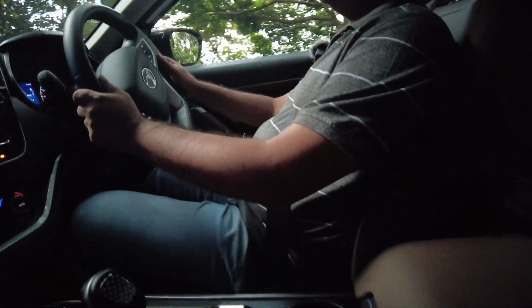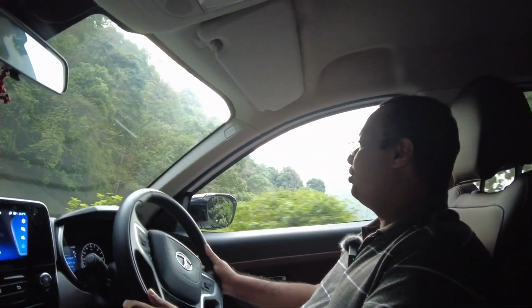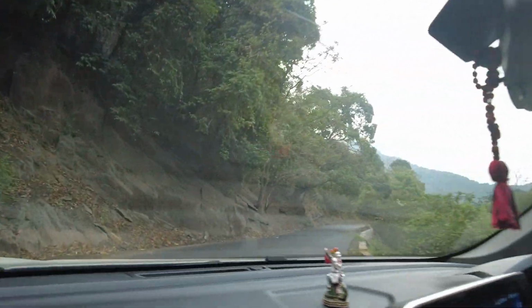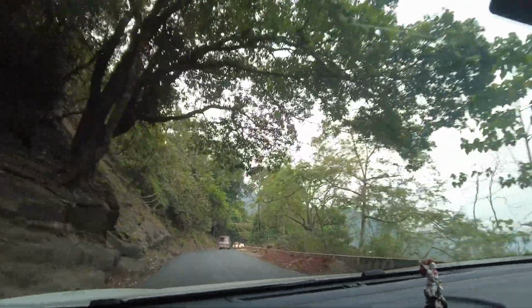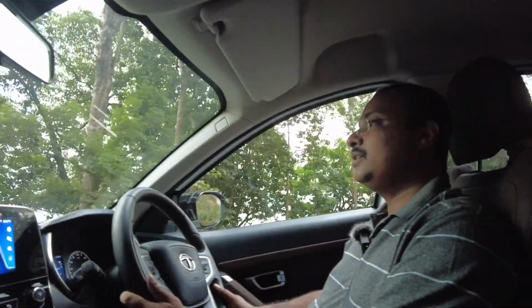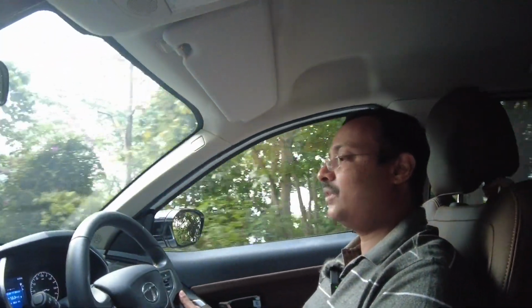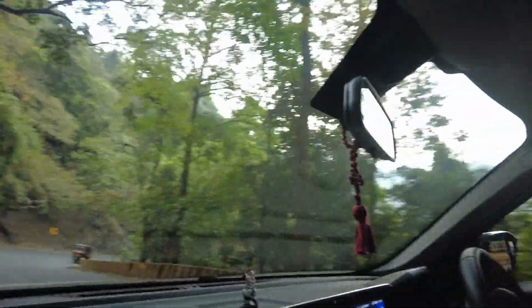Yeah, now it's on the second gear and I'm taking my leg off the accelerator pedal and I'm trying to go down the Ghat using the engine brake. So yes, you can see the vehicle speed is reduced, the RPM is around 900 and the speed close to 30. So I'm descending the slope using the manual mode in an automatic transmission without my leg on the brake pedal.